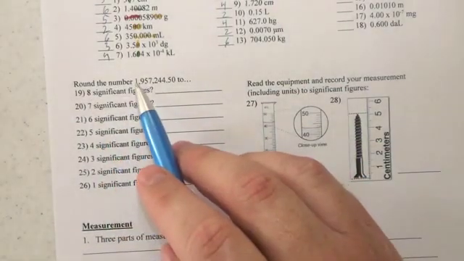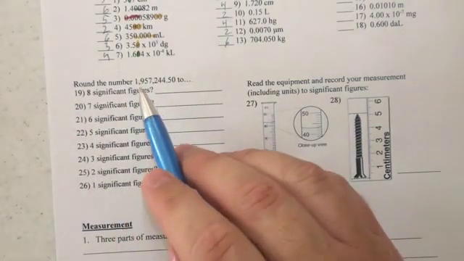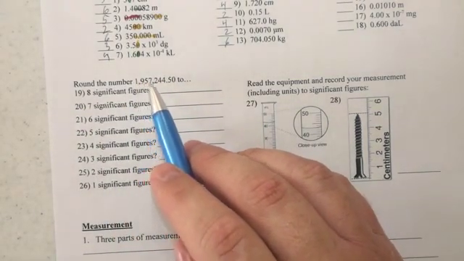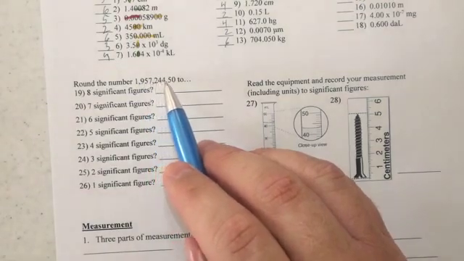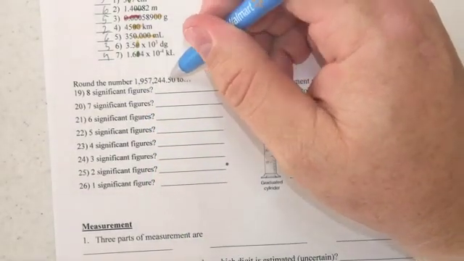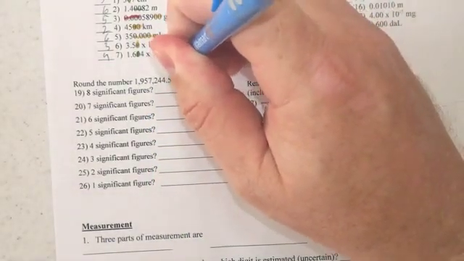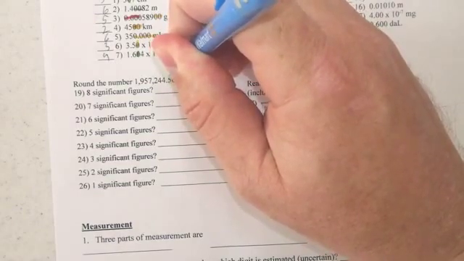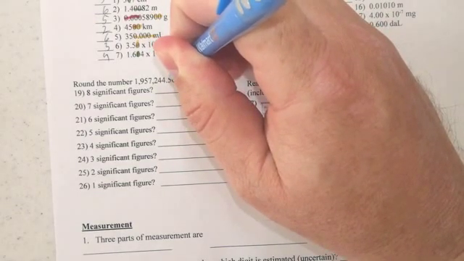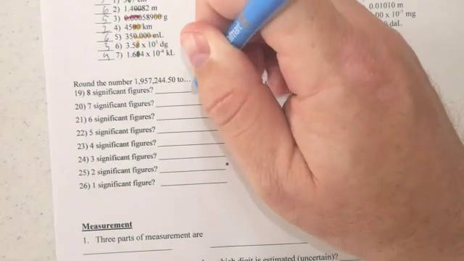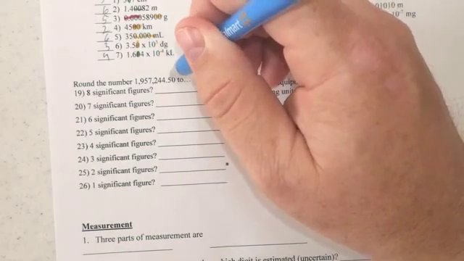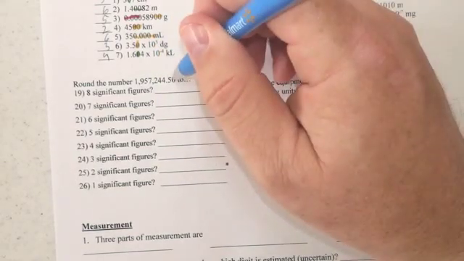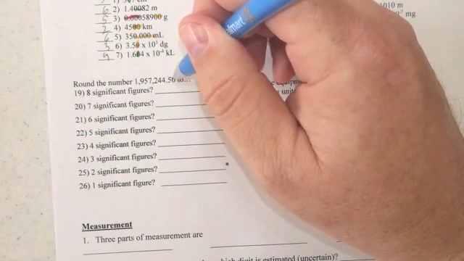And we're going to go from left to right. So we're going to go 1, 2, 3, 4, 5, 6, 7, 8. Okay, so that is the digit we want to keep. So we need to have 8 significant figures, whatever number I have. So we need to have 8 numbers that count. So I'm going to look at this 5 here, and then we look at the number to the right.